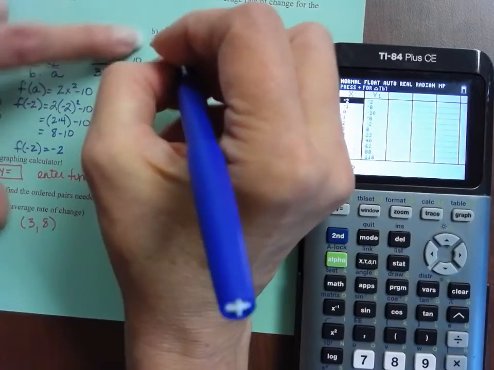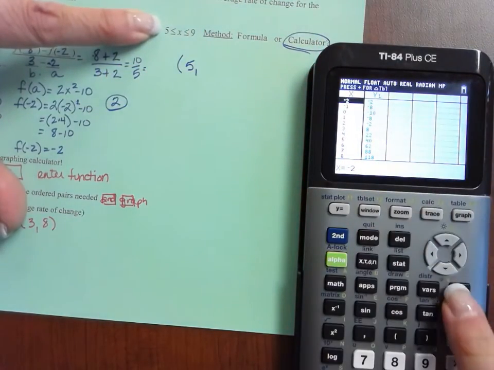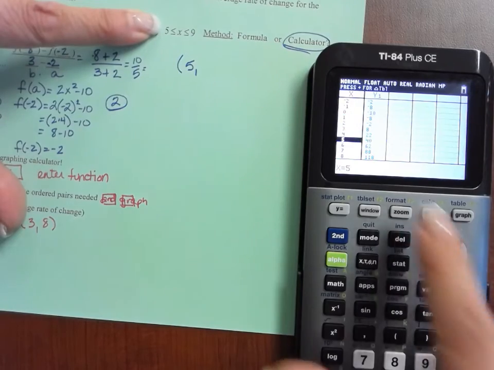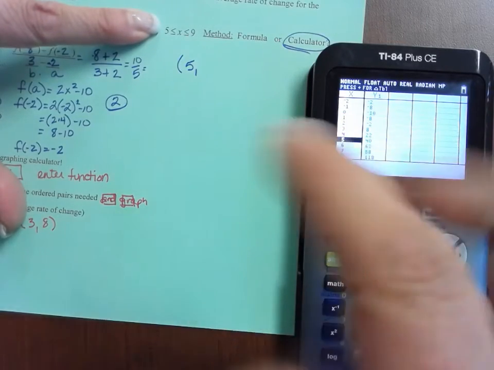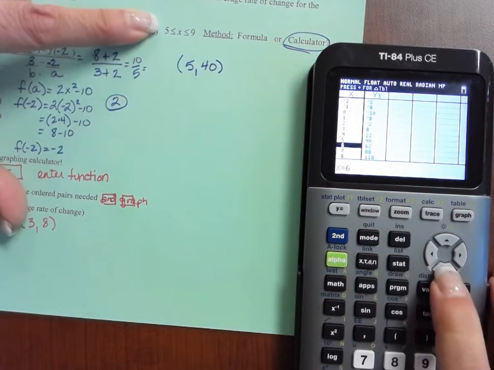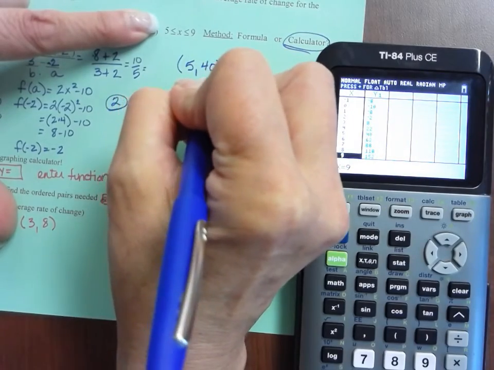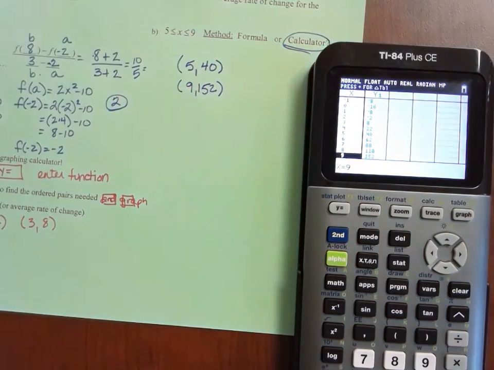And if I'm looking from 5, what is my y value? 40. And then I want 9. And my y is 152.